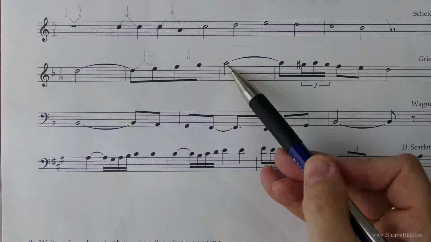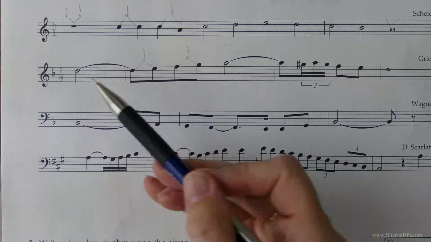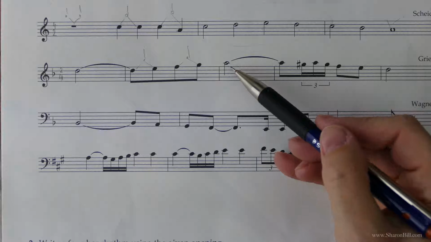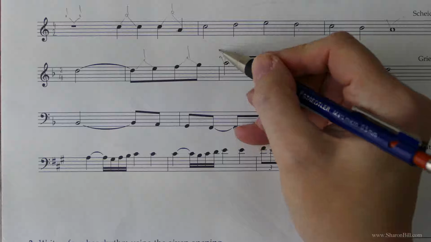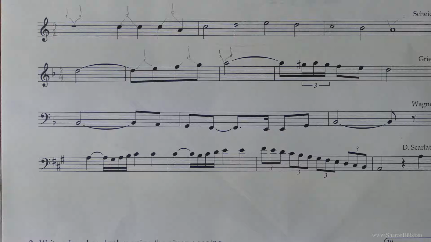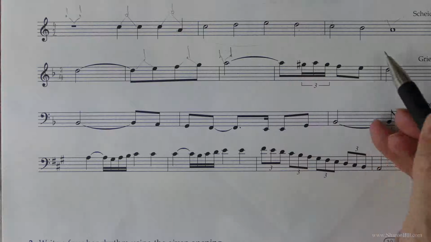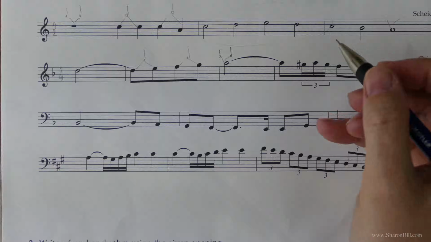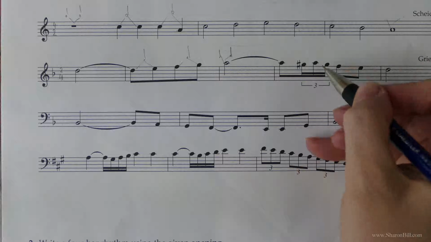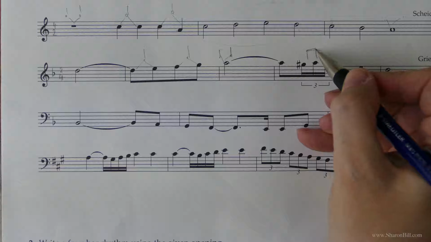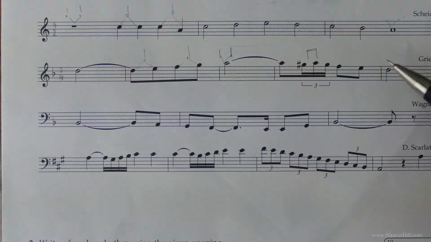Here we have a minim, 2 quarters here, crotchet or quarter notes. Now don't let this triplet put you off. Remember 3 in the time of 2. So this just equates to 2 semiquavers' worth of time, 2 16th notes.